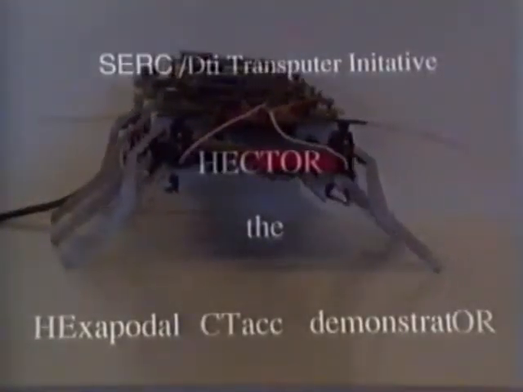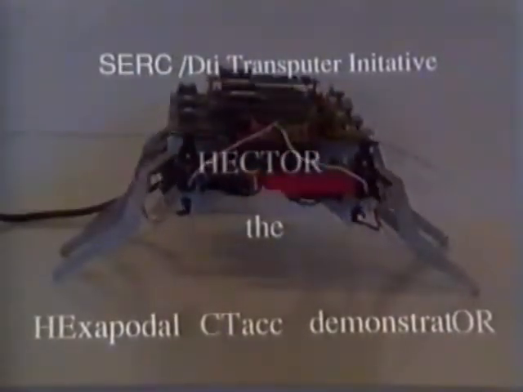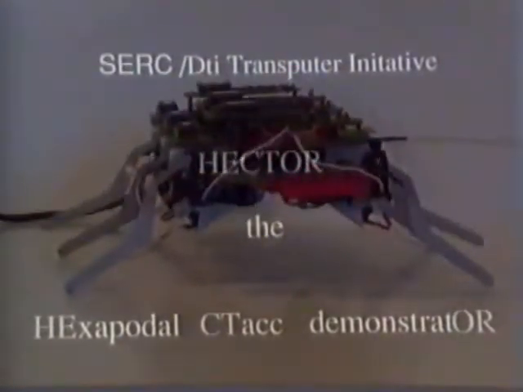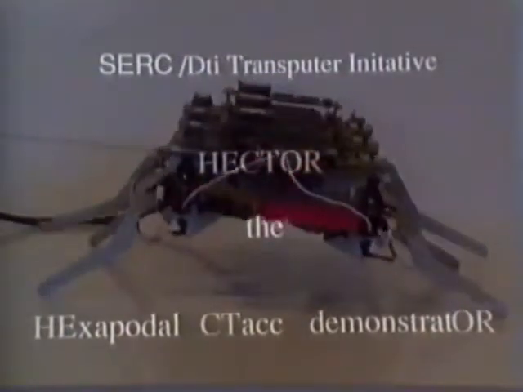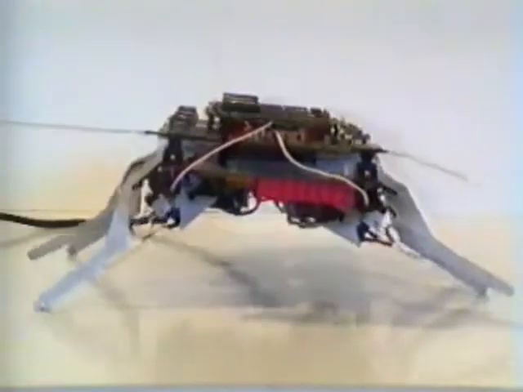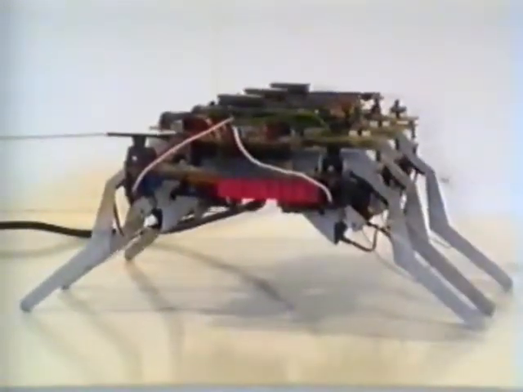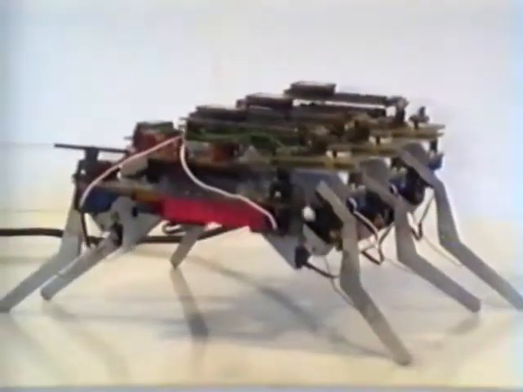The SARC DTI Transputer Initiative's purpose was to promote the use of transputers in a variety of applications. In this context, 2 control instrumentation demonstrators were commissioned to illustrate this point. Hector is the robotics demonstrator. This robot demonstrates the application of transputers handling a real-time control task, illustrating graphically the parallel and concurrent nature of the processing required.